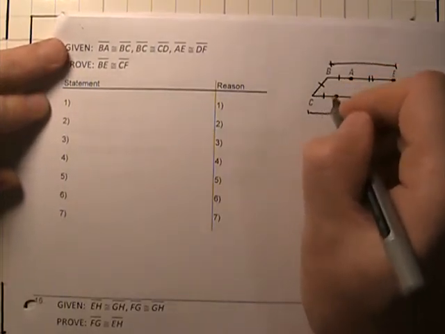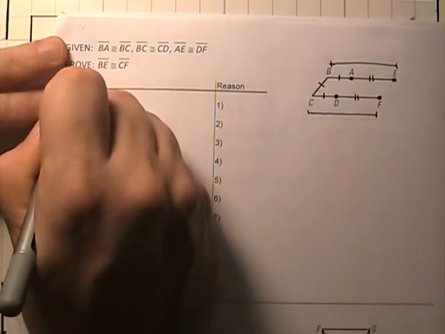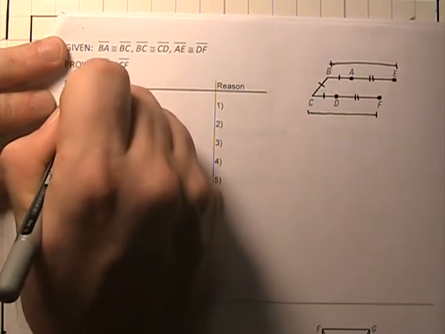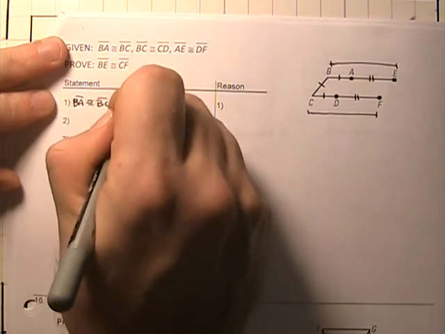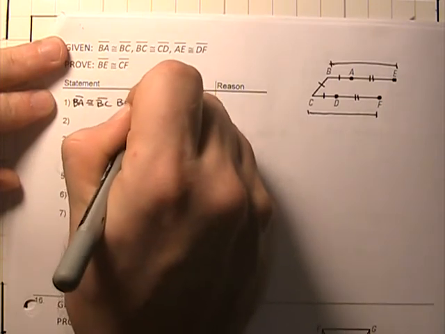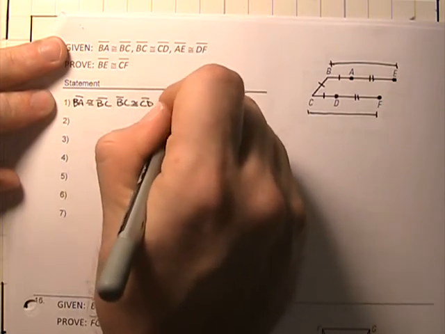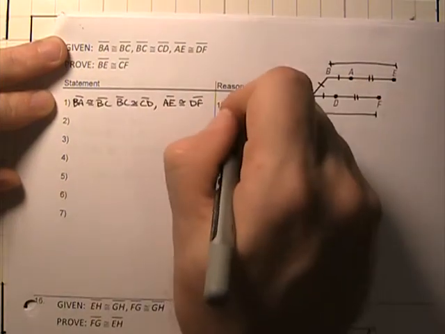So these three are congruent to each other, that's 2. BA is congruent to BC. BC is congruent to CD. And segment AE is congruent to segment DF. That's given.